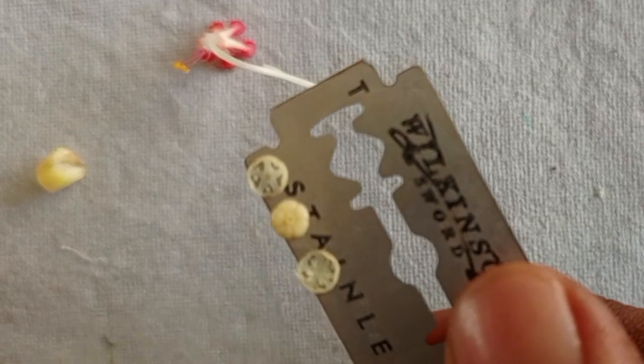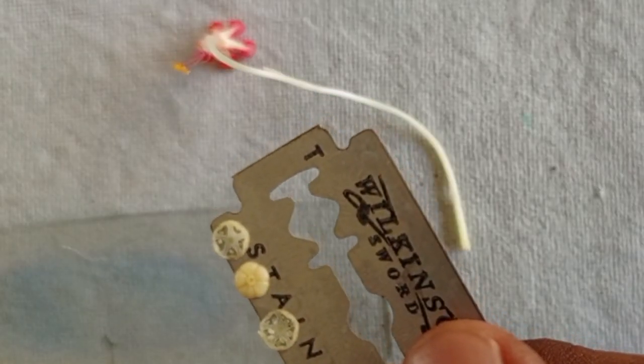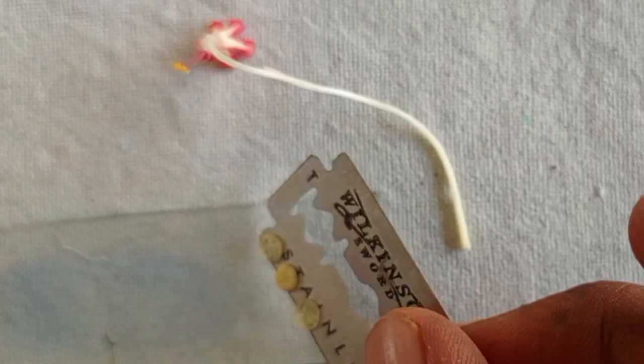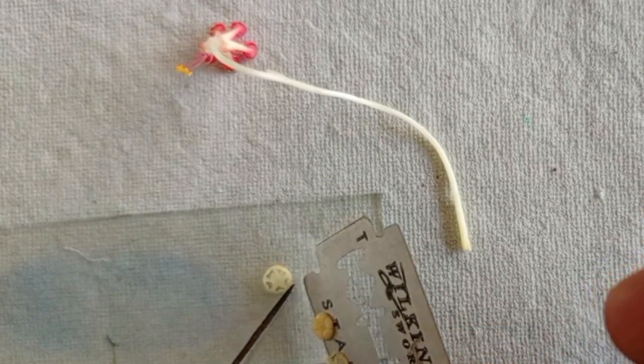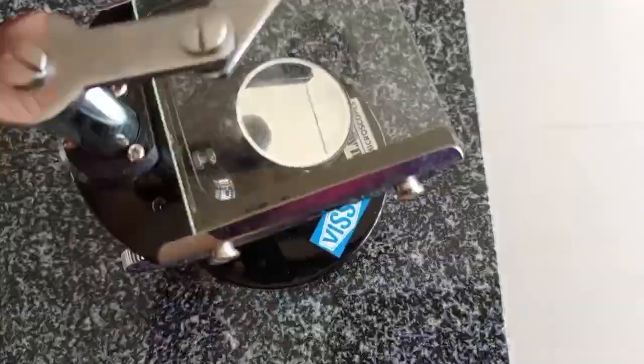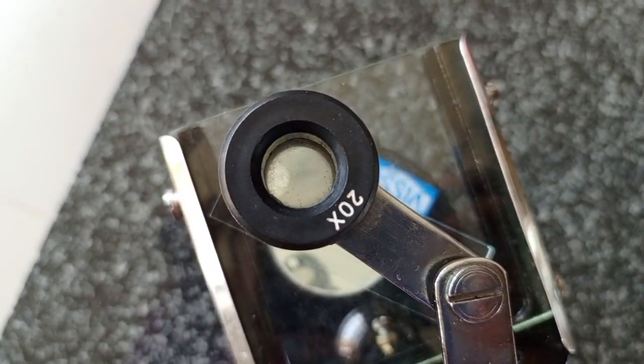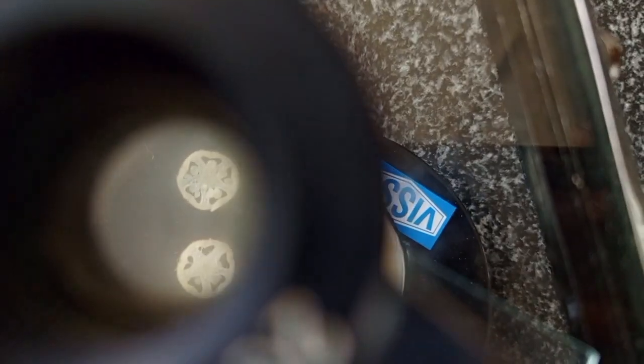So transfer these sections over a slide and observe it under a simple microscope. Here you can see the locules and ovules inside the ovary.